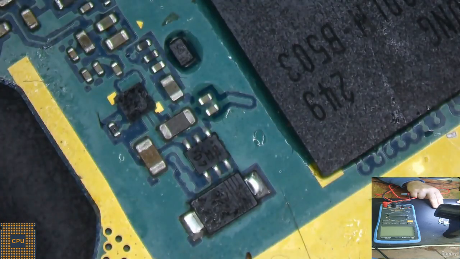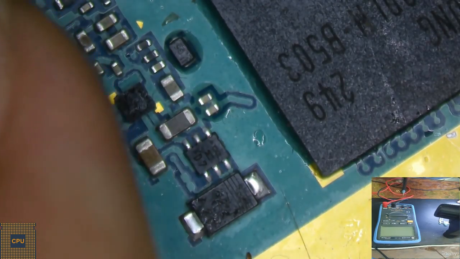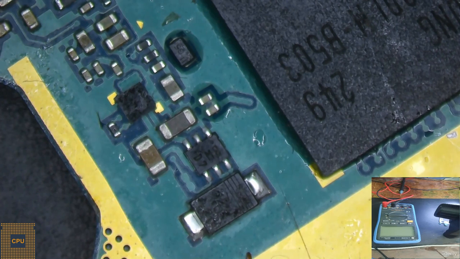It's so easy, guys. We're just going to take a minute to understand how to measure the capacitor. And this is a diode, by the way. I think you can see it, but we're not going to talk about the diode.